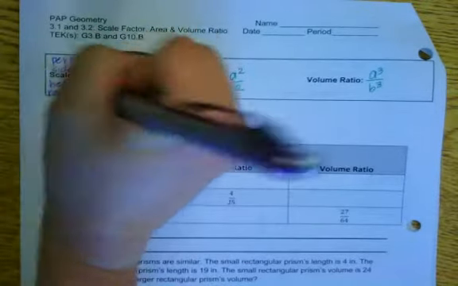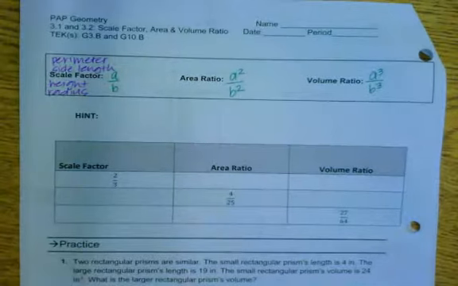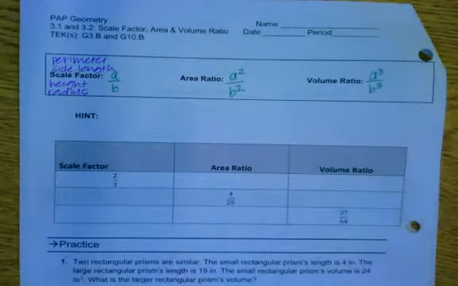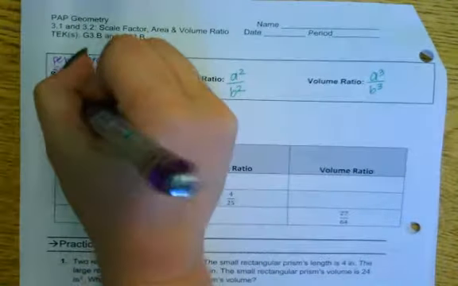Okay, so anytime in a word problem you see what's the perimeter ratio, or what's the side length ratio, or what's the height ratio, the radius ratio, any of those sort of terminology, you are using just scale factor. So these would be our base units. I'm just going to use inches for example. So you're just in inches.